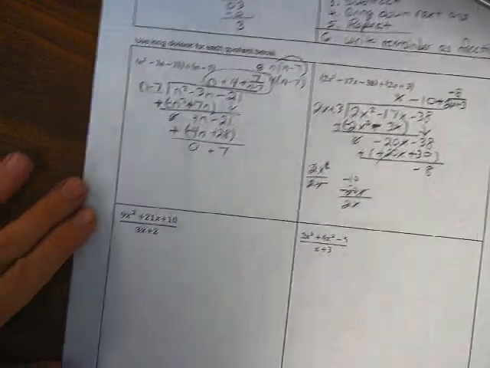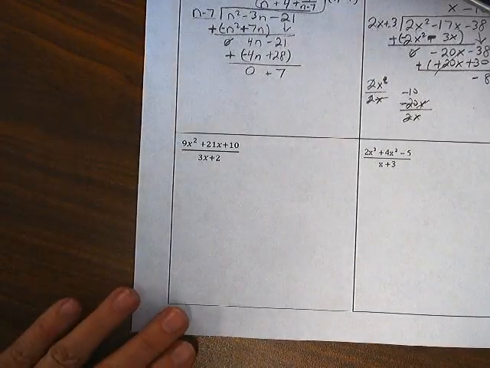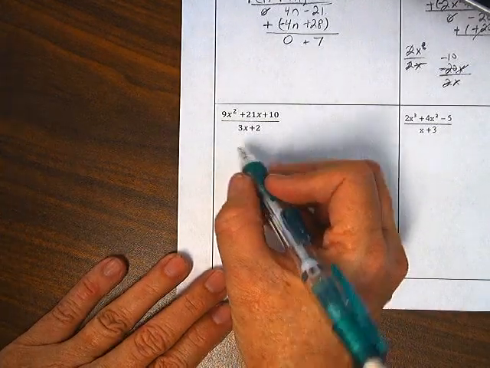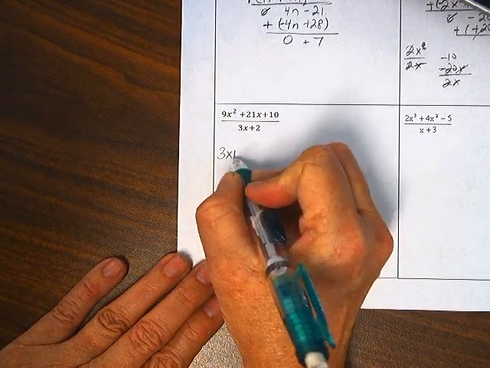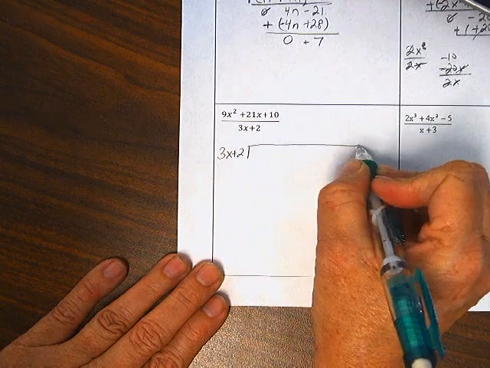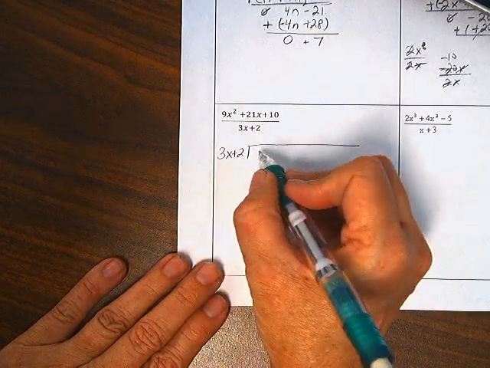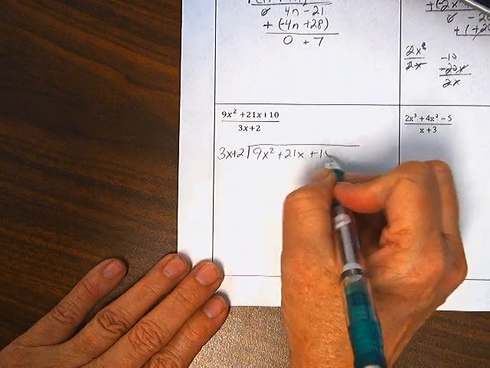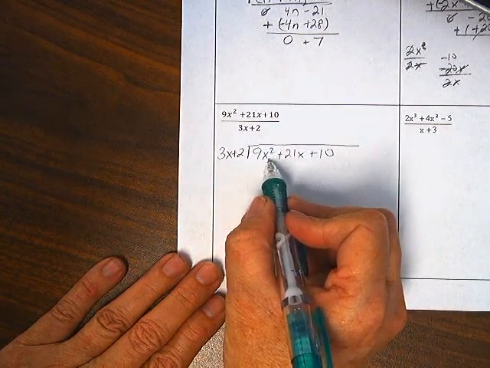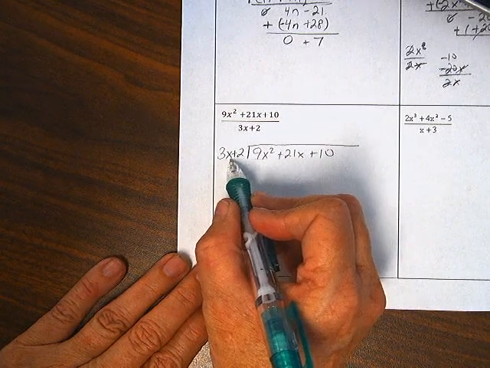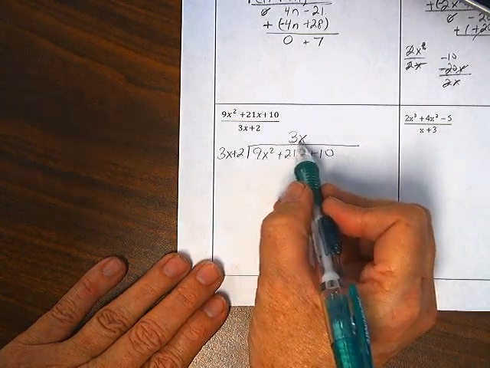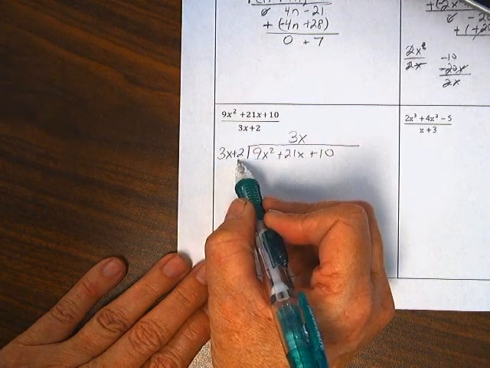Okay, so far so good. Let's take a look at this next one. We're dividing by 3x plus 2, and our dividend is 9x squared plus 21x plus 10. So 9x squared divided by 3x gives me 3x. So now I take that 3x and multiply both pieces here by it.